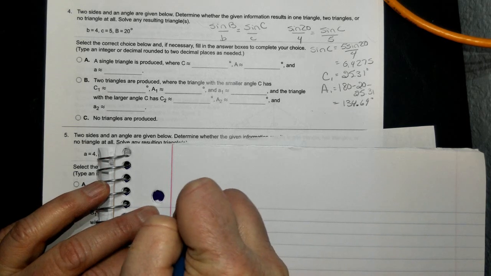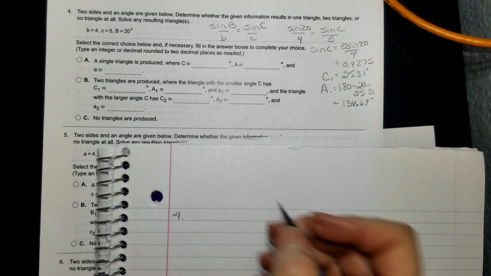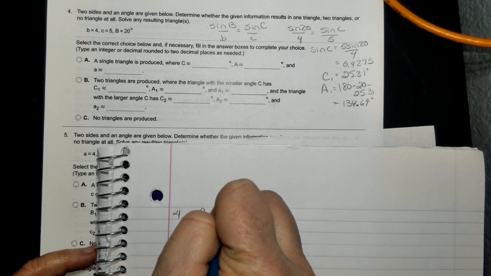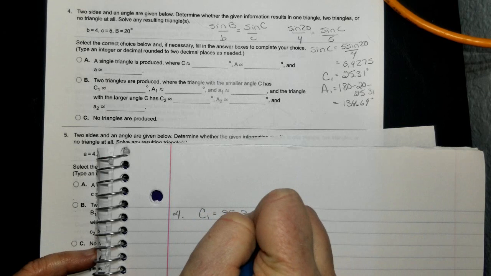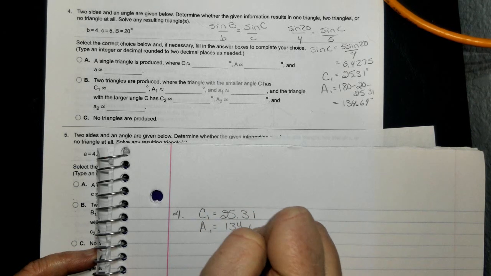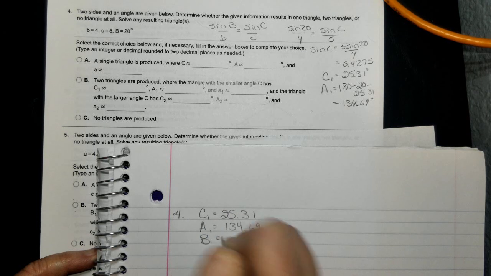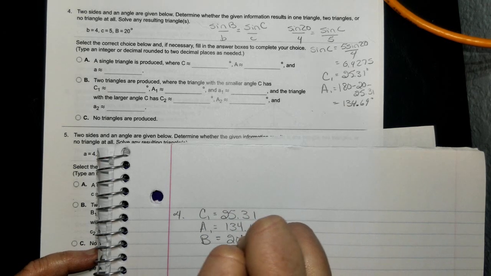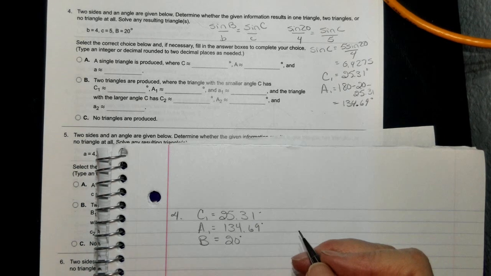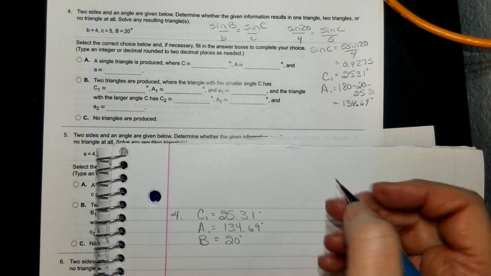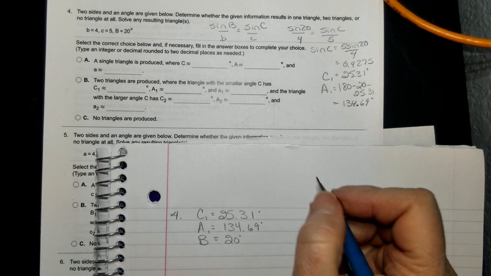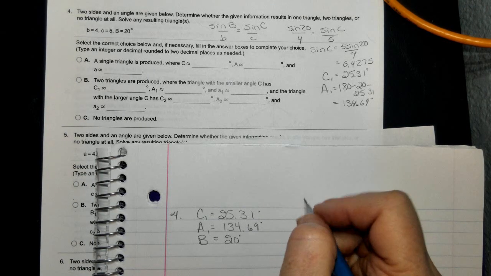And this is number 4, so in case you see it on your recording, you want to scan to it. I have C1 equals 25.31, A1 equals 134.69, and B is consistent throughout, 20 degrees. Alright, so the question is we don't know if there's a C2 involved or just one triangle, so we're going to find that out later. So let's find and complete this by getting, what's missing is A.